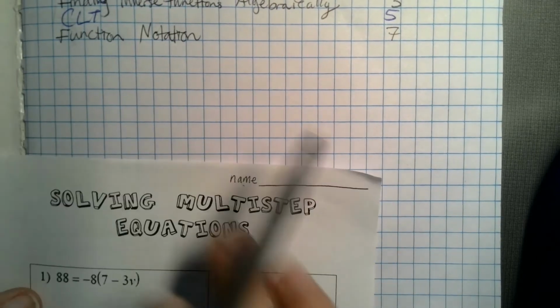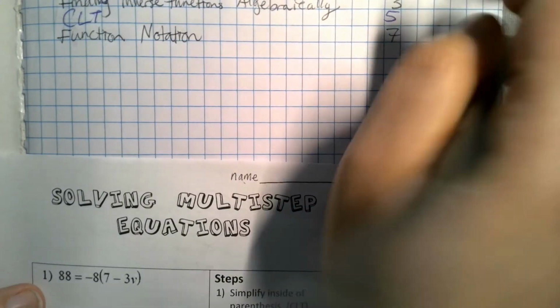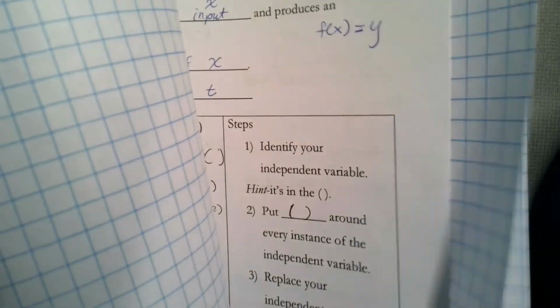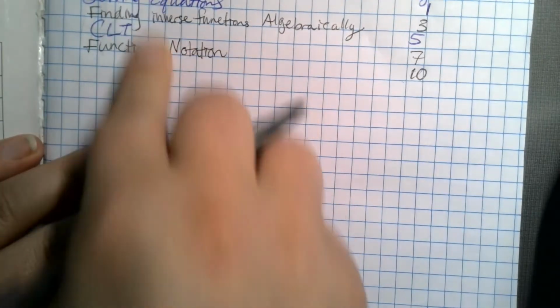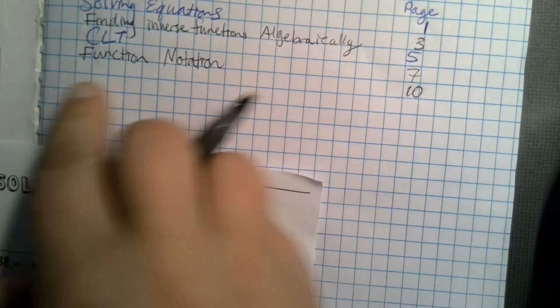I'm going to recommend that we go ahead and get this in here. I'm going to be on page 8, 9. I'm going to put mine on page 10. You should not have any skipped lines.